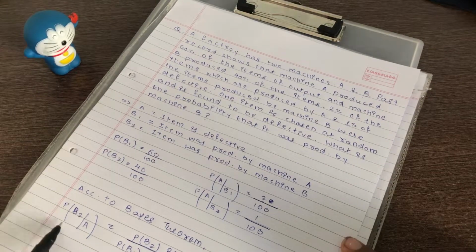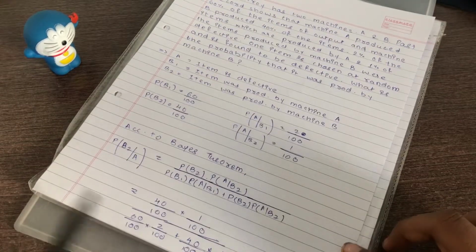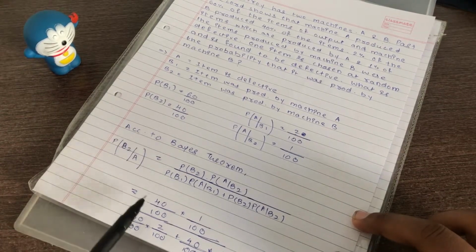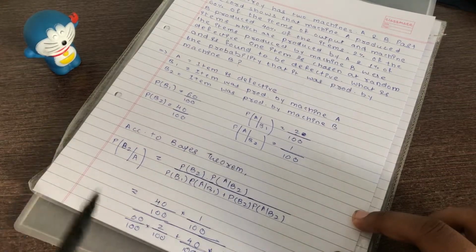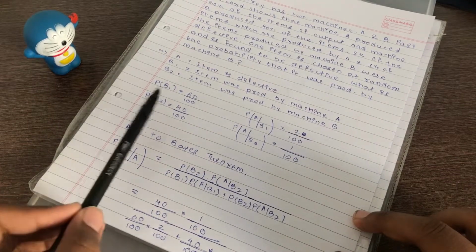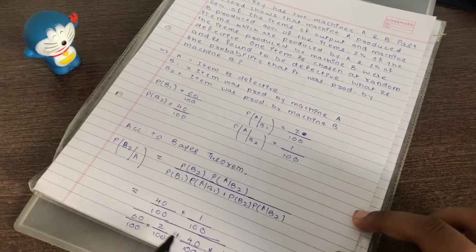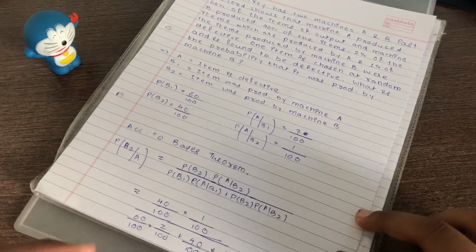नाउ अकॉर्डिंग टू बेस थियरम P of B2 given A is equal to P of B2 into P of A given B2 upon P of B1 into P of A given B1 plus P of B2 into P of A given B2, is equal to 40 by 100 which is P of B2, 1 by 100 which is P of A given B2 upon 60 by 100 which is P of B1 into 2 by 100 which is P of A given B1 plus 40 by 100 which is P of B2 and 1 by 100 which is P of A given B2.